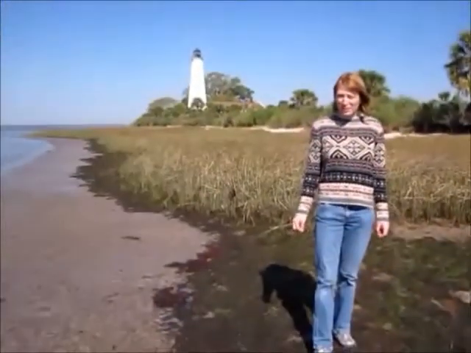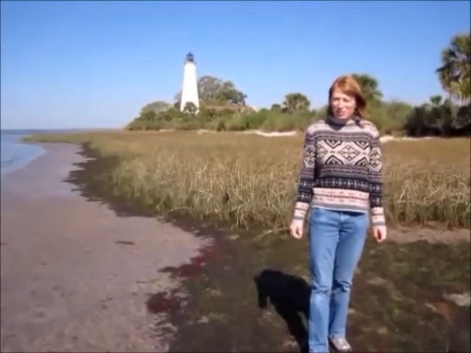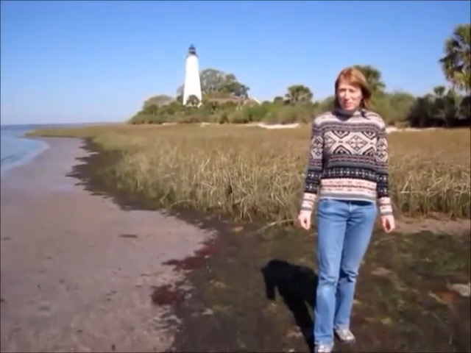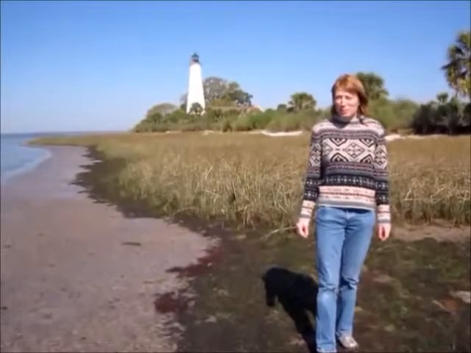We hope that we showed you how unique a salt marsh is, how it provides benefits to humans and wildlife, and why protection is necessary.